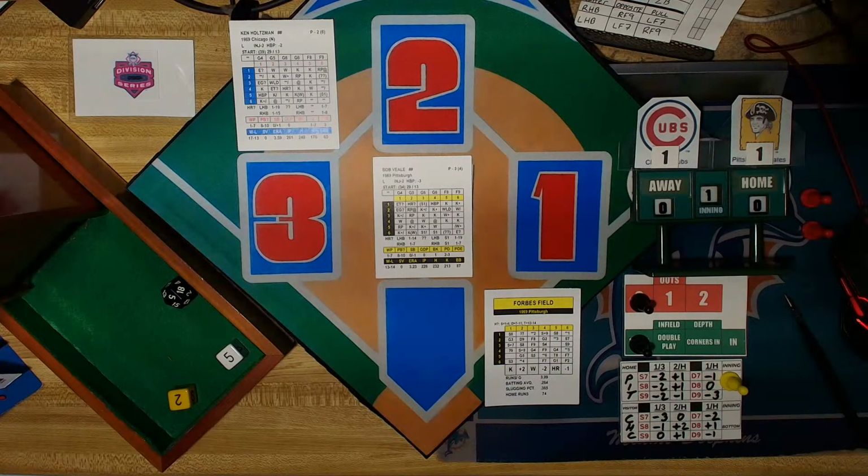This series is tied at 1-1. The Pirates won the first game. The Cubs won the second game. So now, with the series tied at 1, we will get both games 3 and 4 here at Forbes Field.